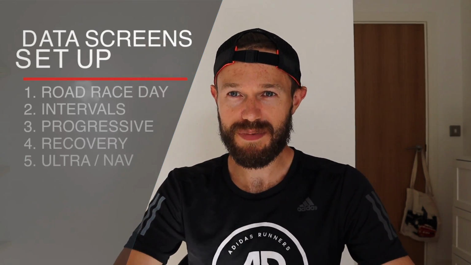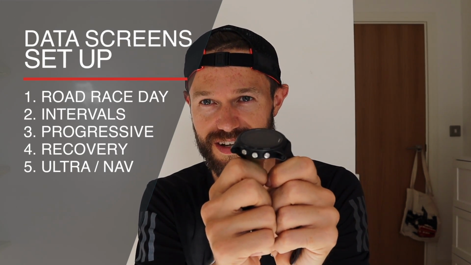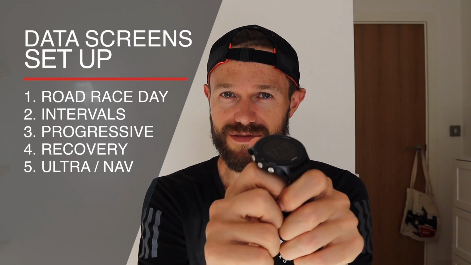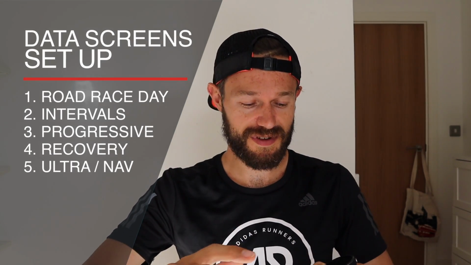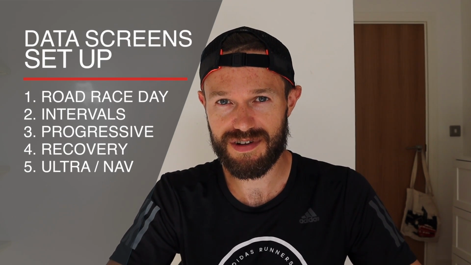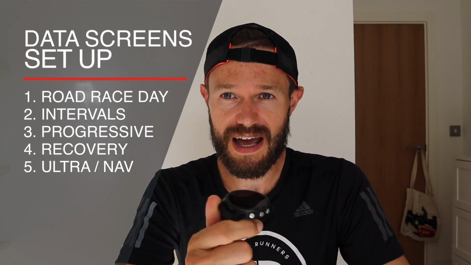Really important: we spend huge amounts of money on these little GPS devices that live on our wrist, only for what I see the vast majority of people do, which is go out and just use the same 3 or 4 fields on one screen, and that's it. You can get so much more benefit out of these, and how you run your sessions, if you've got it set up properly with the right data screens and you know how to use it.